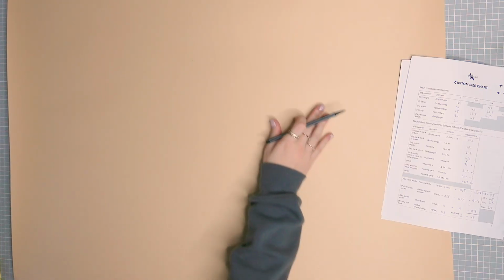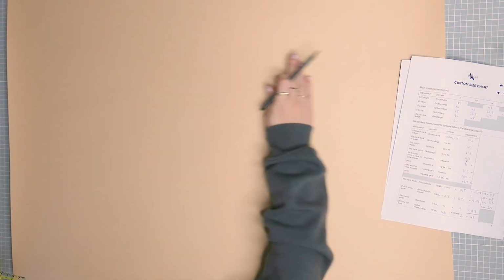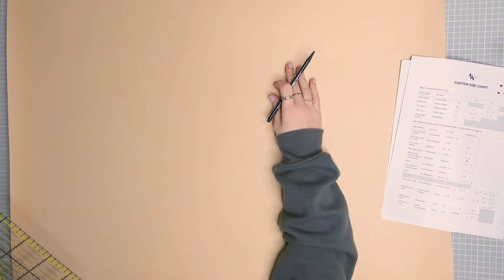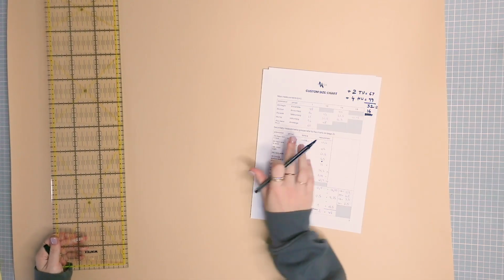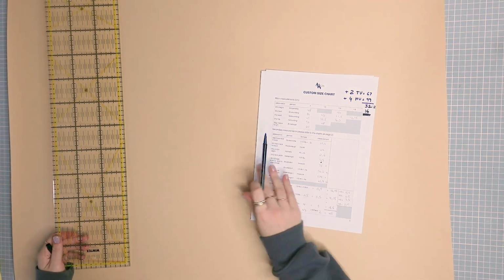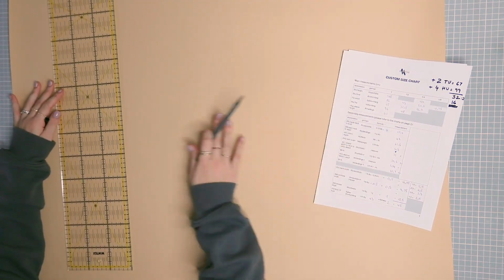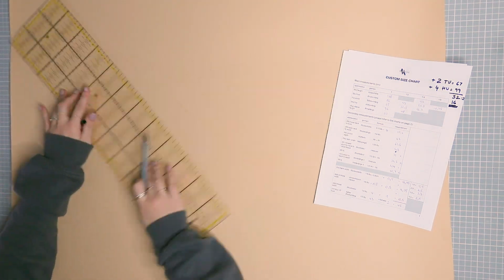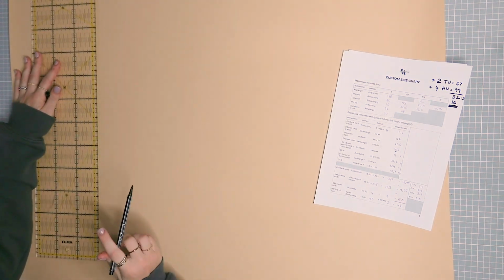So starting off, we need a paper that is wide enough that it can fit half of your hip plus the addition that we put in. So in my case, half of 99, so 49.5. We need to be able to have 49.5 across here, and we have plenty, as you can see.